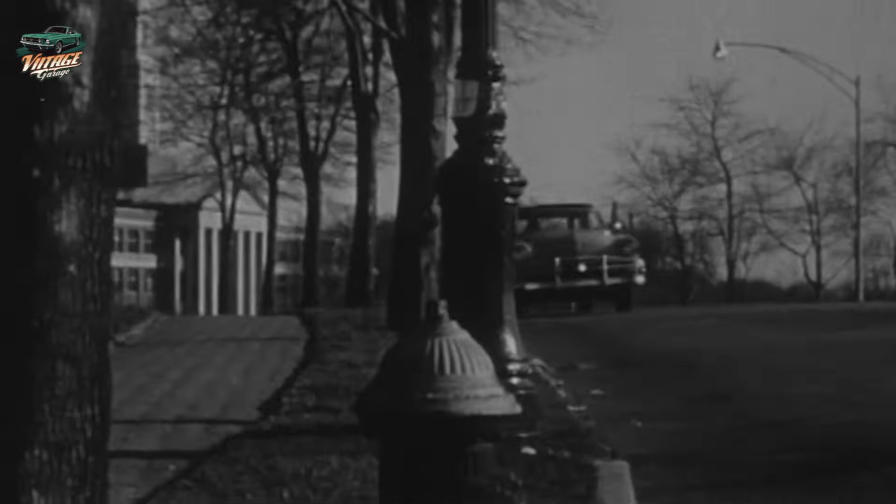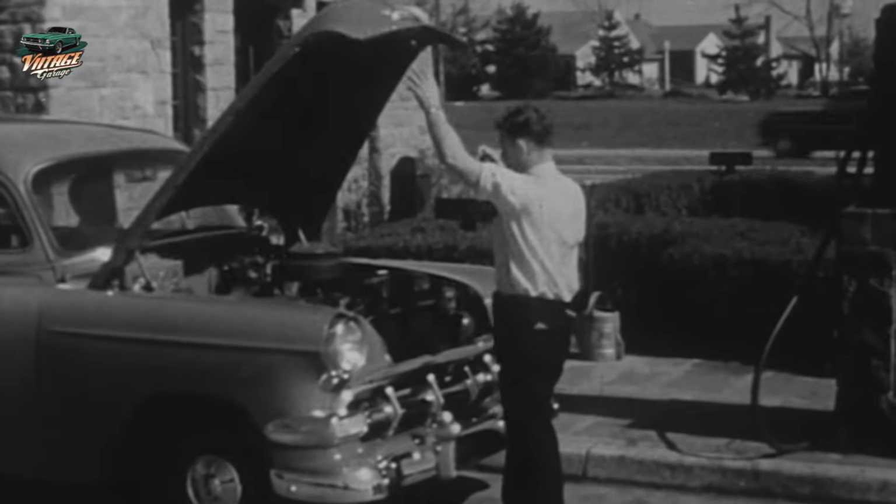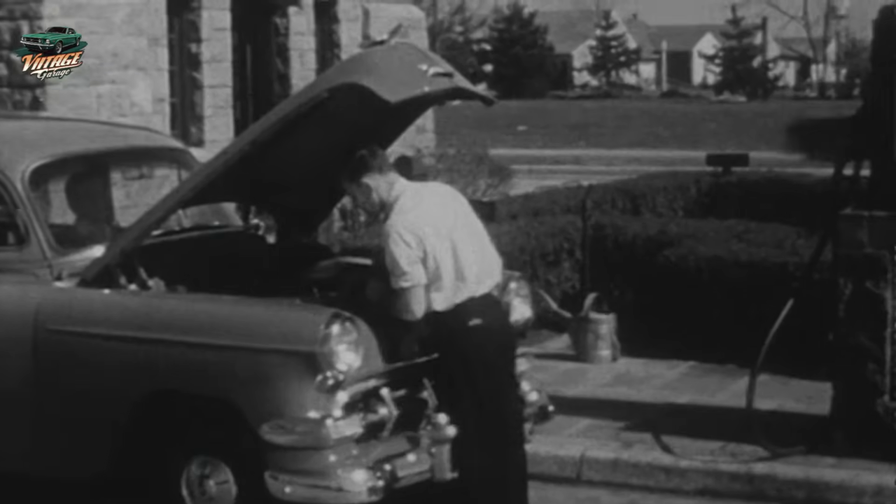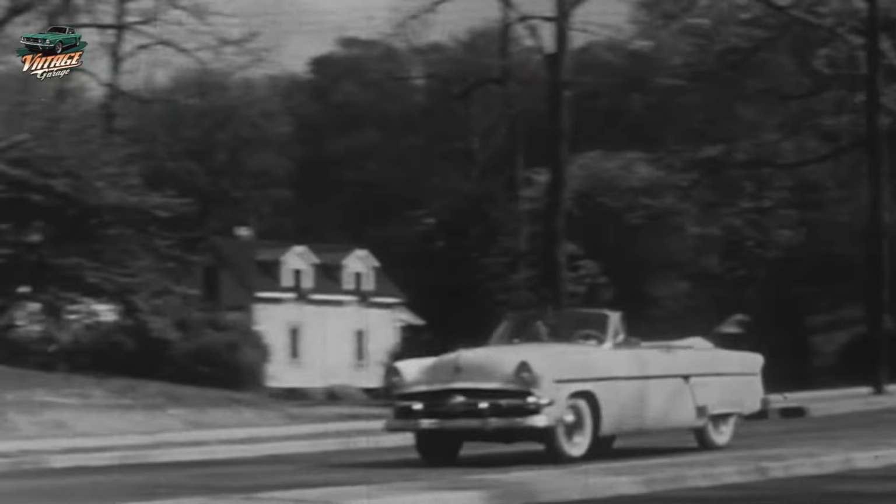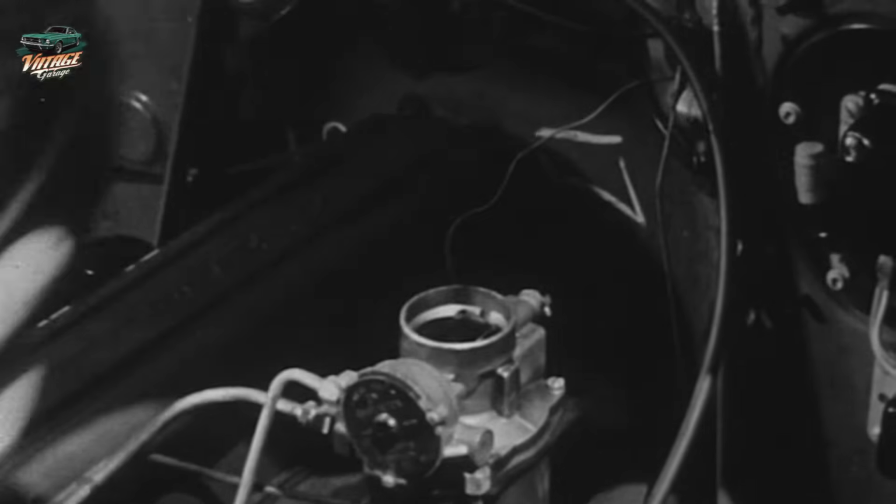Hello, young neighbors. Welcome to Junior Science. Today, we're going to talk about automobiles. We're going to open them up, look inside, and find out what makes them go. Now, the inside of an automobile looks very complicated. But actually, you can show yourself how an automobile works by doing a few simple scientific experiments.